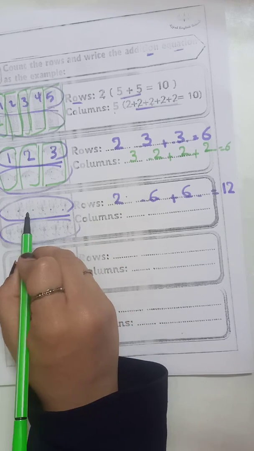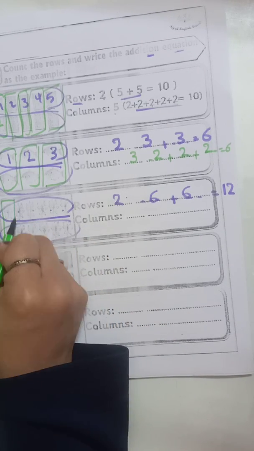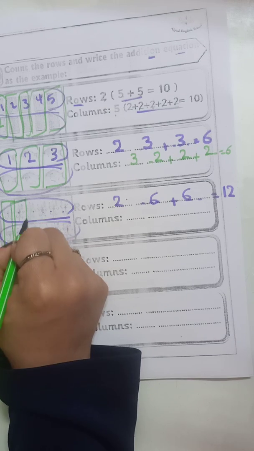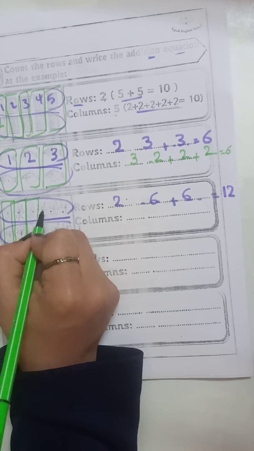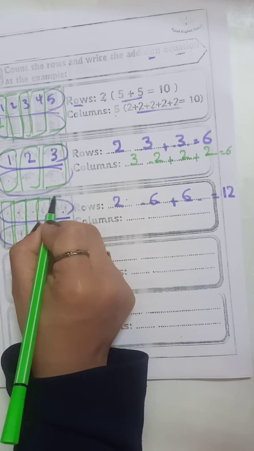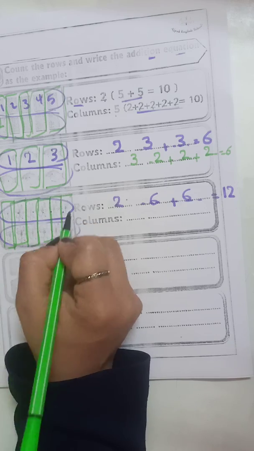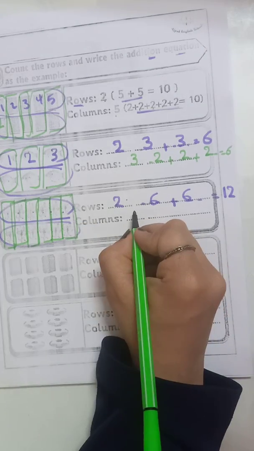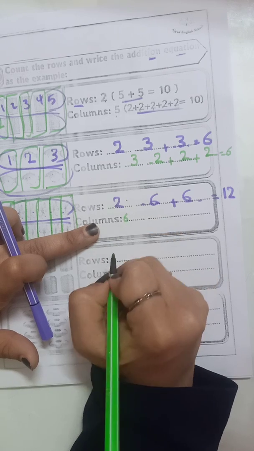Column. How many columns in the same array? 1, 2, 3, 4, 5, 6. So we have 6 columns.